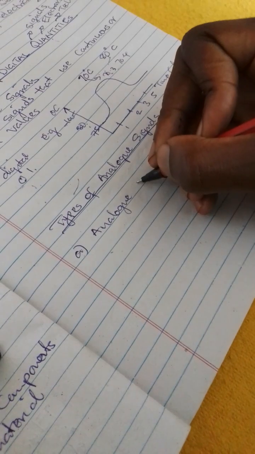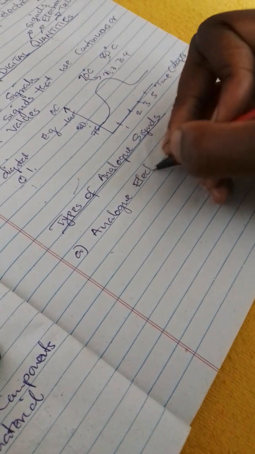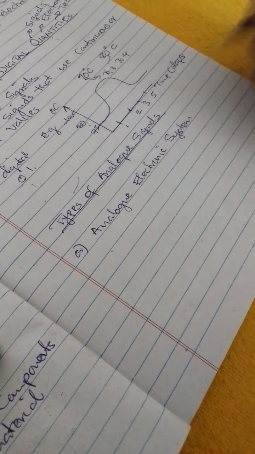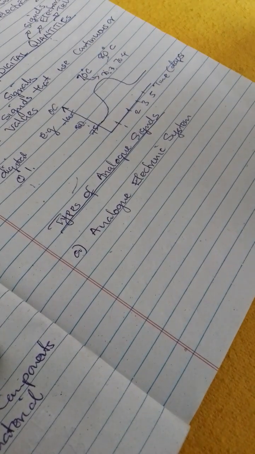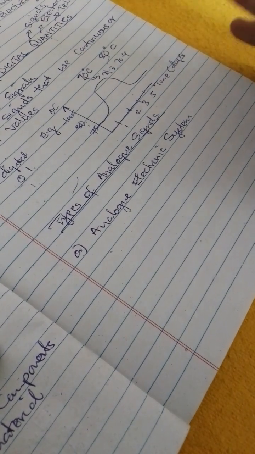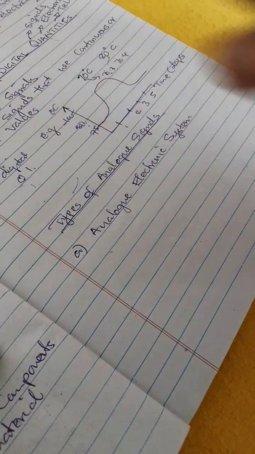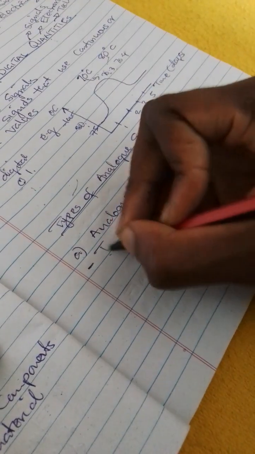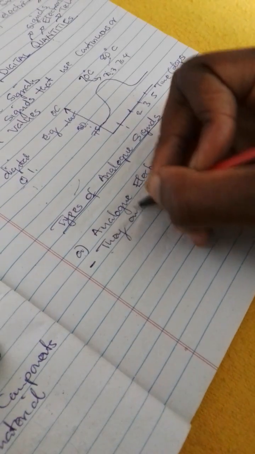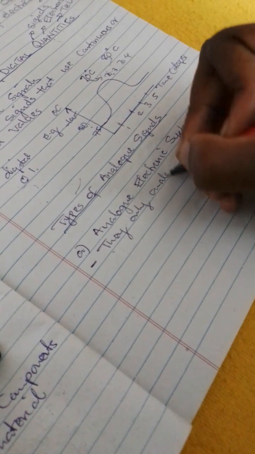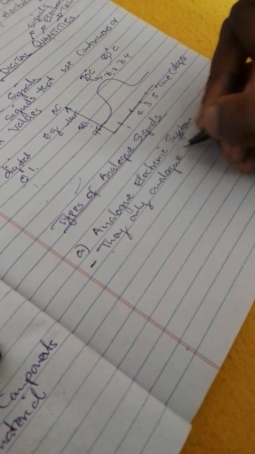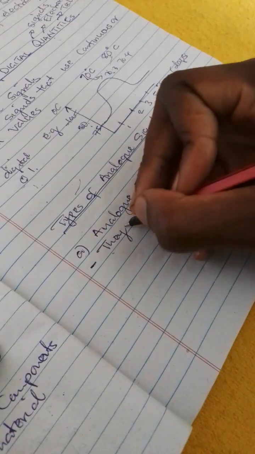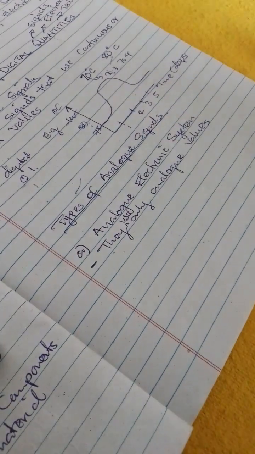In an analog electronic system, these systems are implemented to use strictly only analog values.